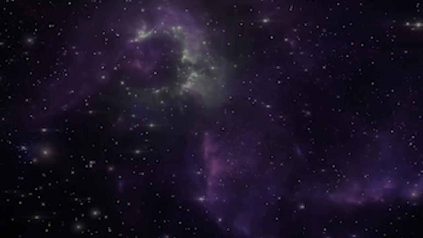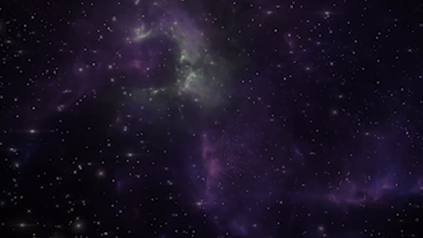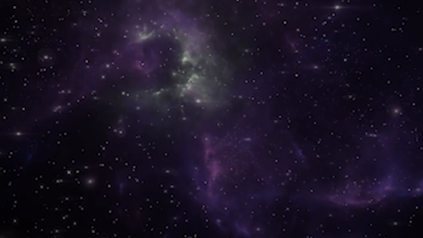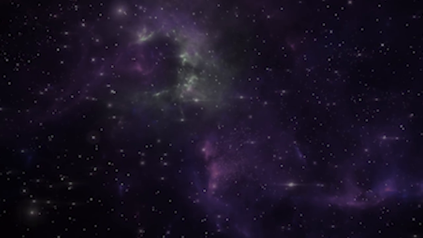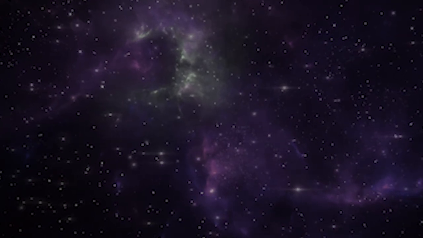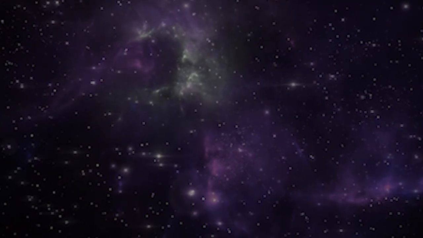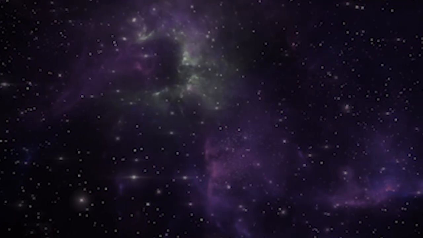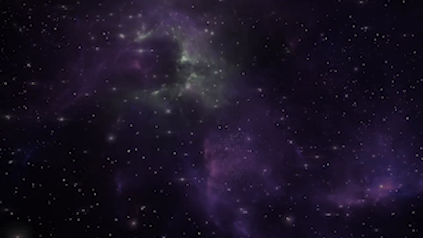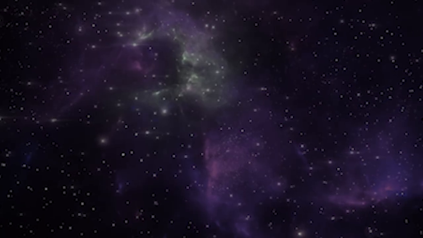Some belong to distant populations. These regions will be explored in later episodes. Small worlds exist throughout the solar system. Asteroids, rocky and metallic. Meteoroids, small fragments. Dwarf planets, round and larger. Each category reflects size and gravity.